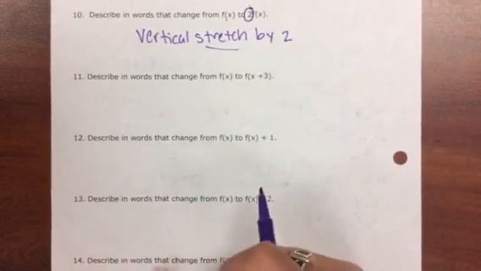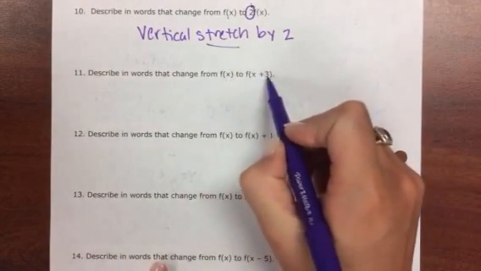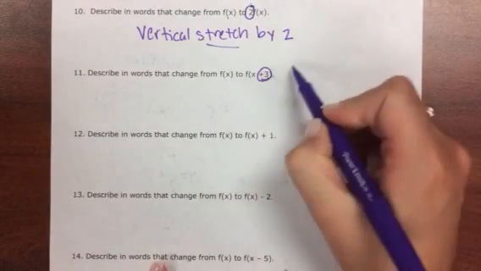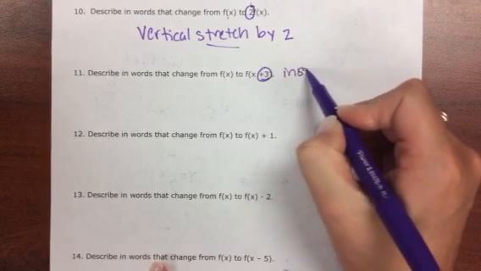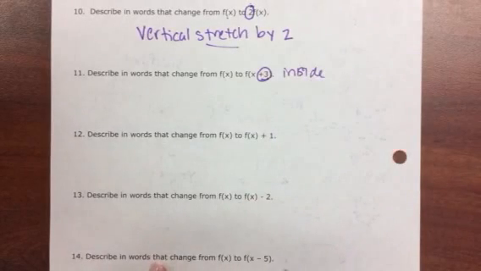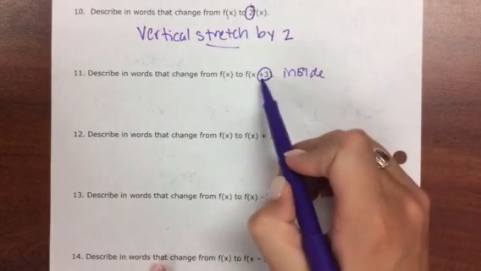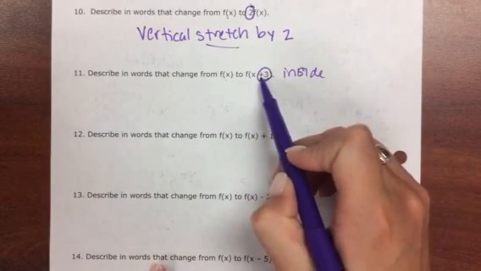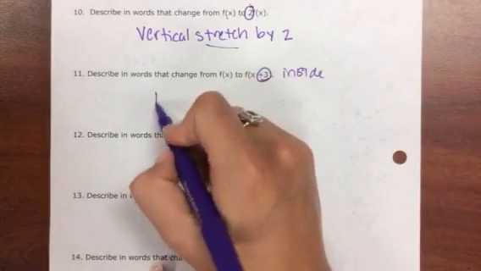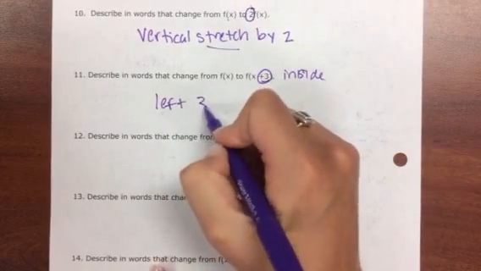Number 11, describe the change from f of x to f of x plus 3. Let's look at this number. This number is inside. Remember, inside, we have to think opposite. Inside the parentheses is going to move me left or right, but the opposite of the positive direction would be the negative direction, which would be left. So I'm moving left 3 units.